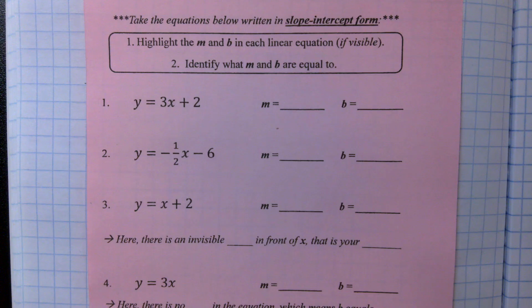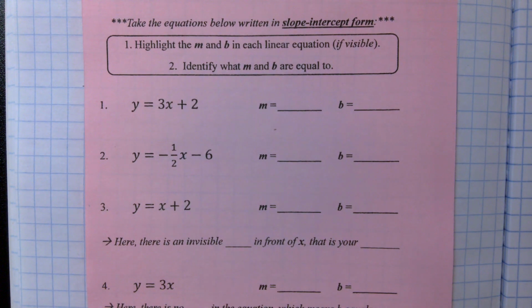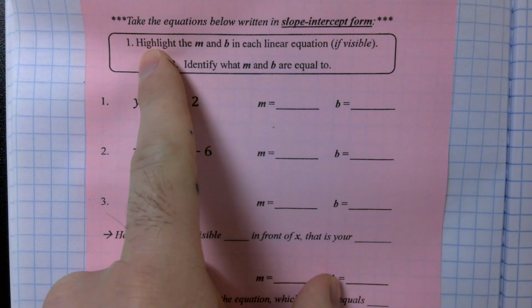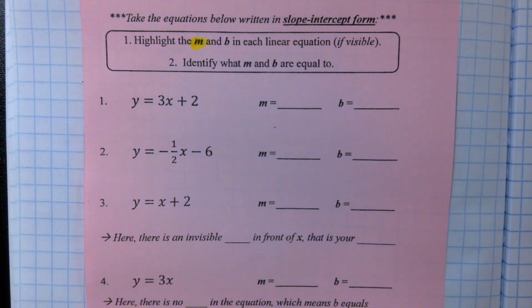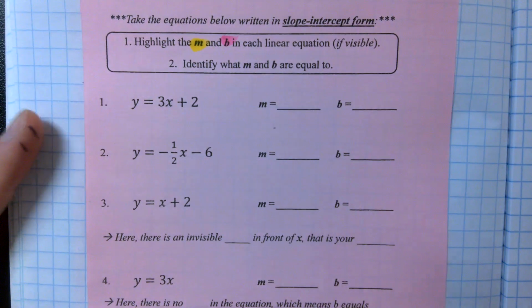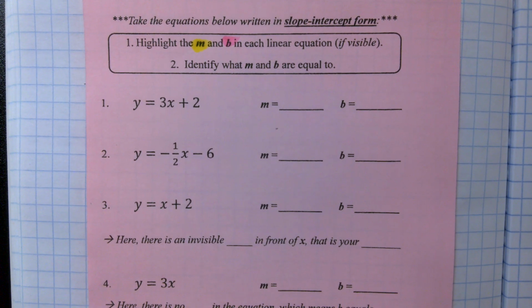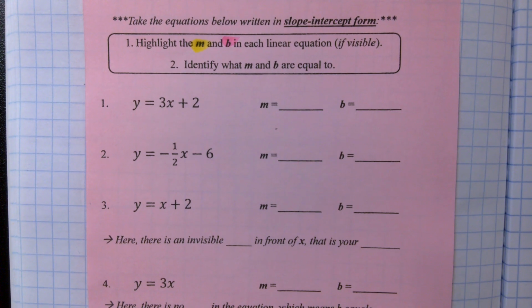All right, looks like most of us got it glued in. Good enough for me. So we got a bunch of equations here. We got 6 of them, and they all look a little bit different. So I need y'all to lock in and pay attention, especially this front group right here. Here's what we're gonna do, real easy. We're gonna take our yellow highlighter. We're gonna highlight the M. We're gonna take our pink highlighter. We're gonna highlight the B. Now my M and my B are not always gonna be readily available and visible to me. We'll get to those in a second.